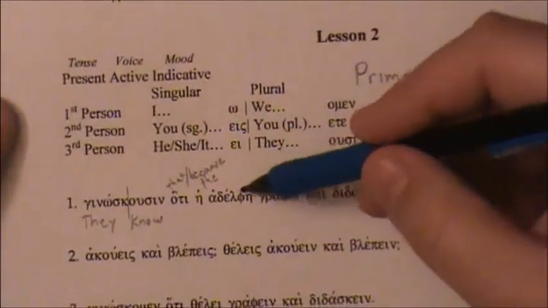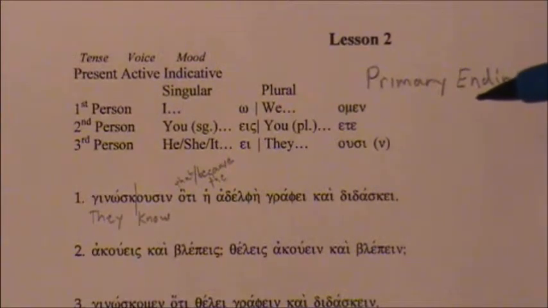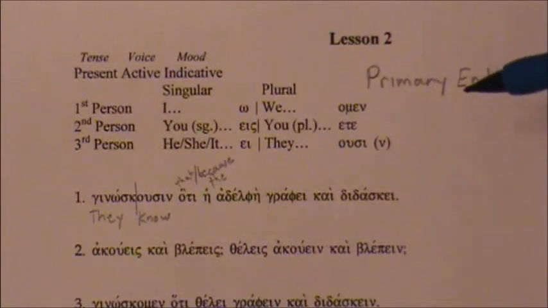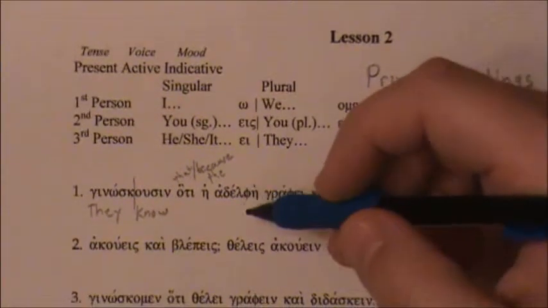And then adelphē, he gave you this so that if you see on page 7, he gives you two nouns. Adelphos means a brother, adelphē, a sister. So this would be sister.